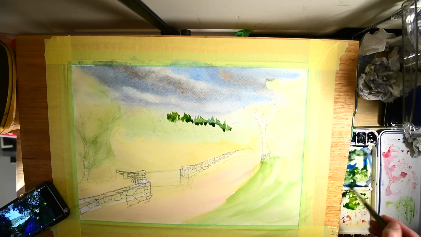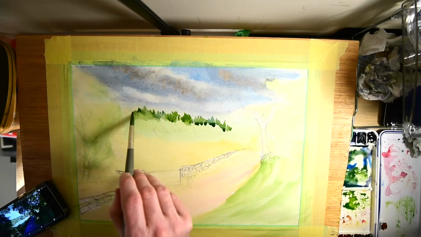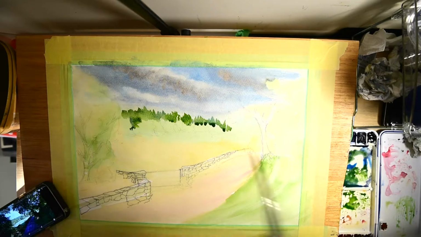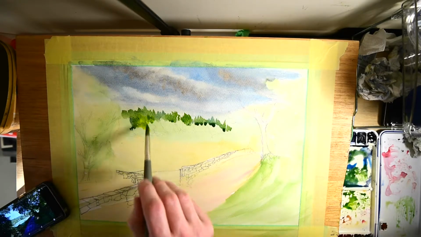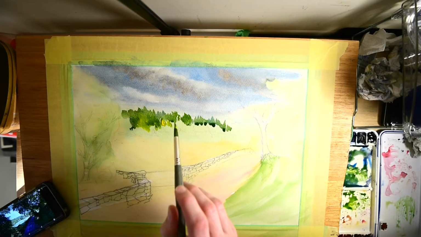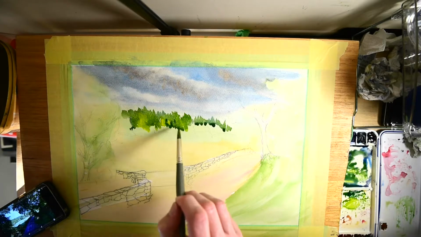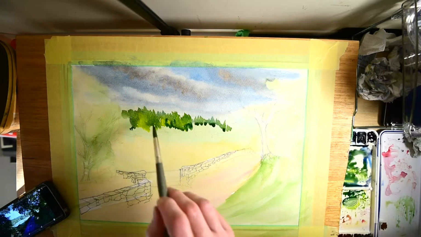You can see me just dropping in a little bit of burnt sienna, to give it a bit of colour, some warmth in there. Now, it probably is a bit of a gift that happened. The focus you really want is on the landscape, not on the sky. So having it as a bit of a muted sky, I think, ended up working okay.